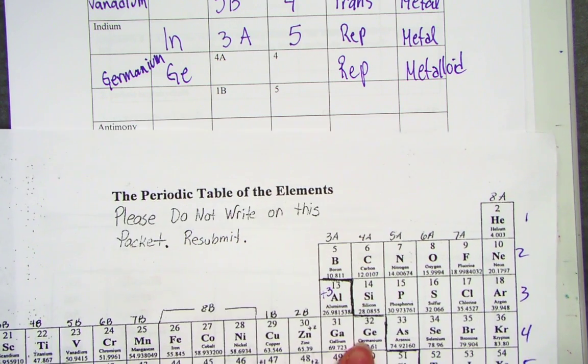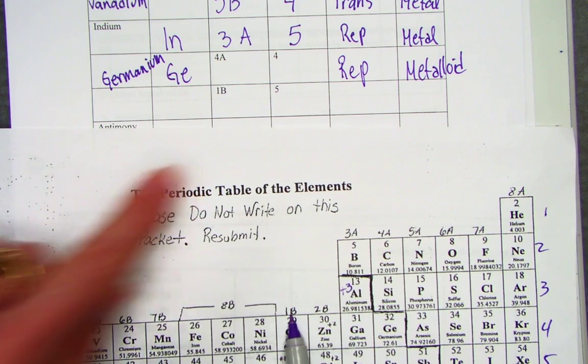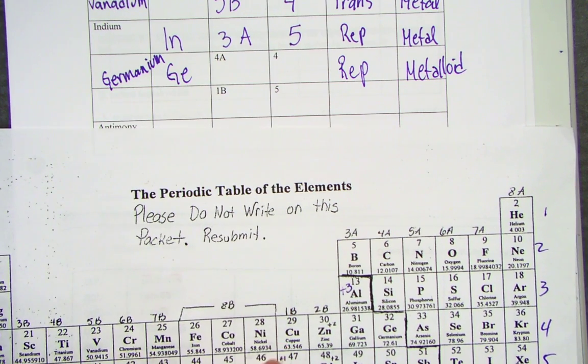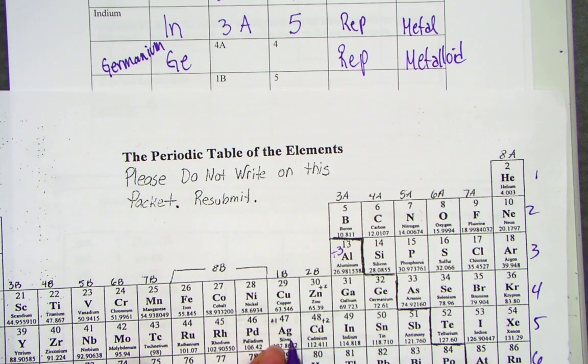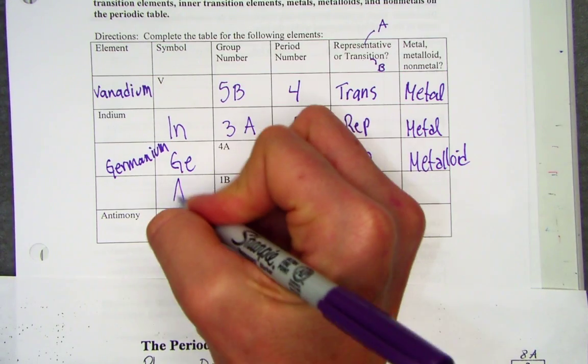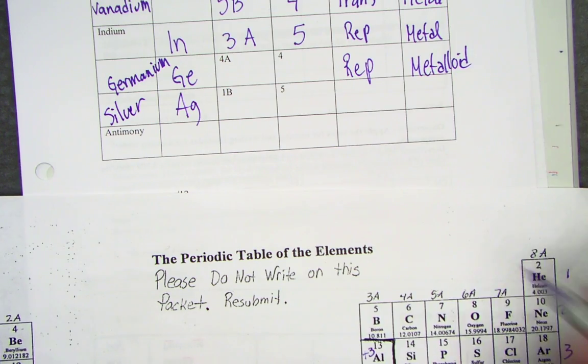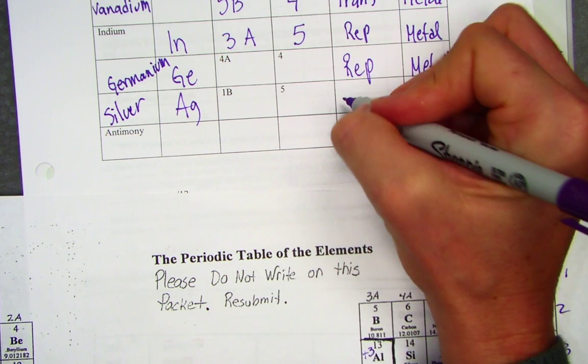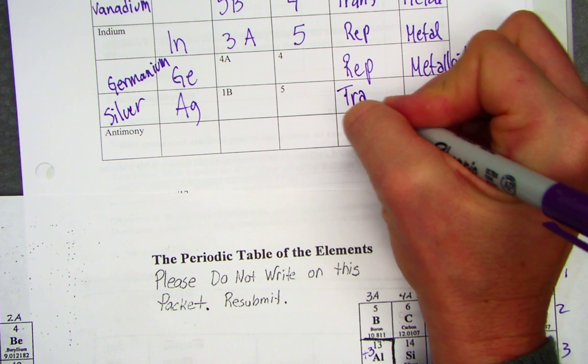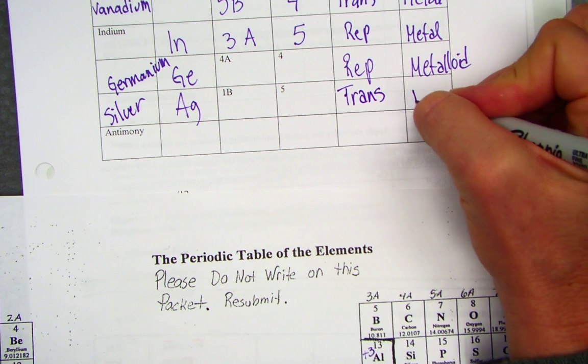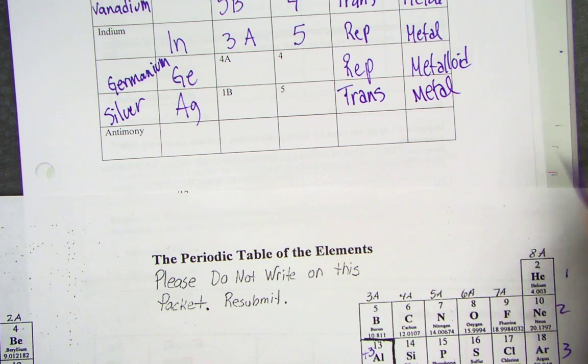Ready? Group 1B, period 5. 1B, period 5 gets me to silver. 1B, period 5 is silver. Its symbol is AG. Its name is silver. It is a B, so it's a short column, transition. To the left of the border, it is a metal.